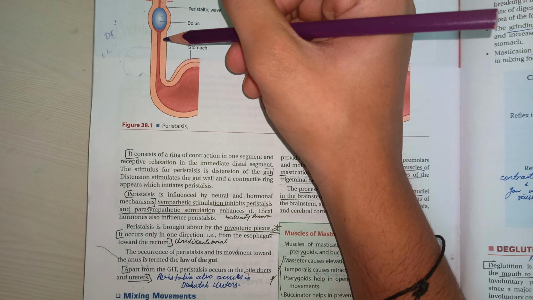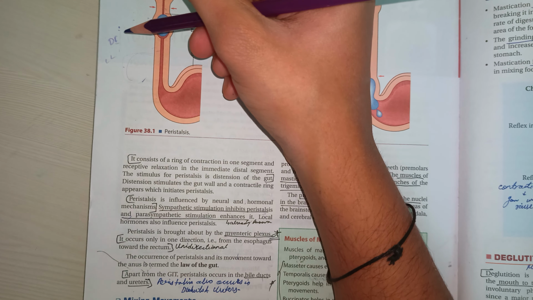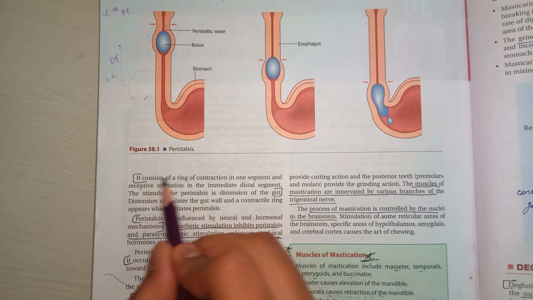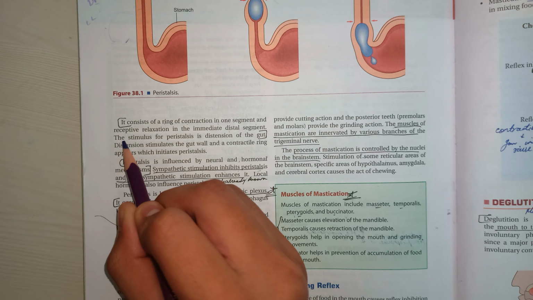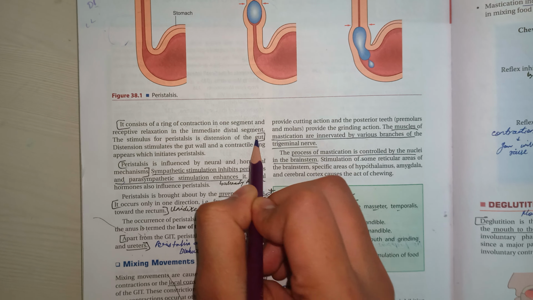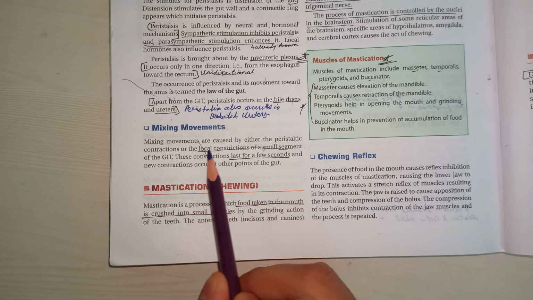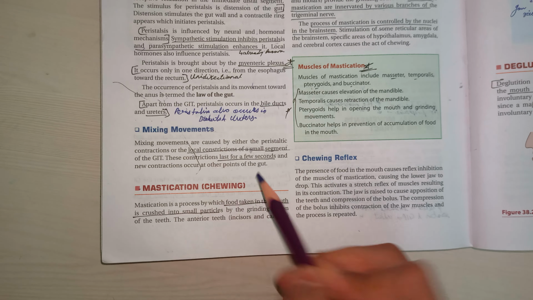It consists of a ring of contraction in one segment and receptive relaxation in the immediate distal segment. The stimulus for peristalsis is the distension of the gut. Now mixing movements: local constrictions of a small segment of the GIT are involved. These constrictions last for a few seconds.